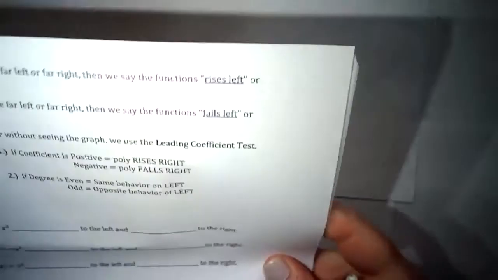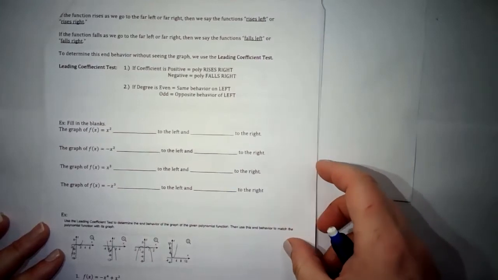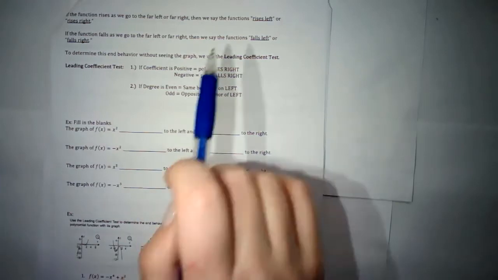All right, so now we're going to start on page 9. Just wanted to make sure we went over that. Okay, so jump right in. So here's the deal. If the function is rising on the ends, either the far left or the far right, we say it rises right or it rises left. That's what we call it when it goes up. We don't just say goes up, we say rises right or rises left.